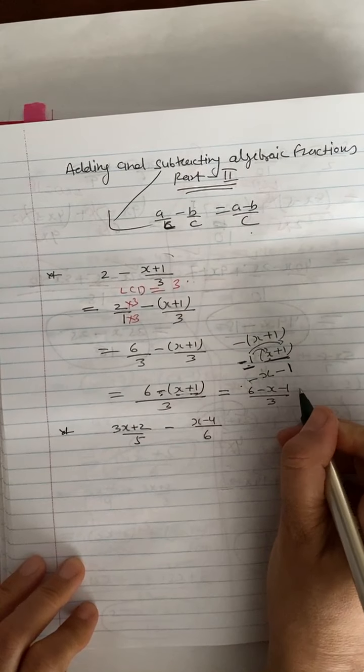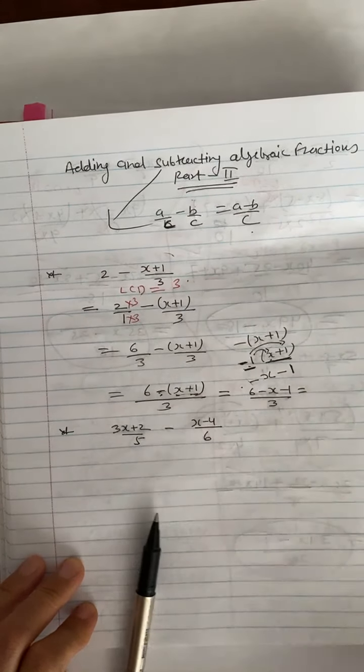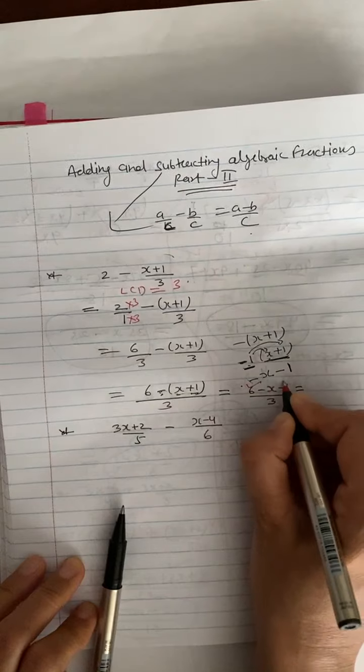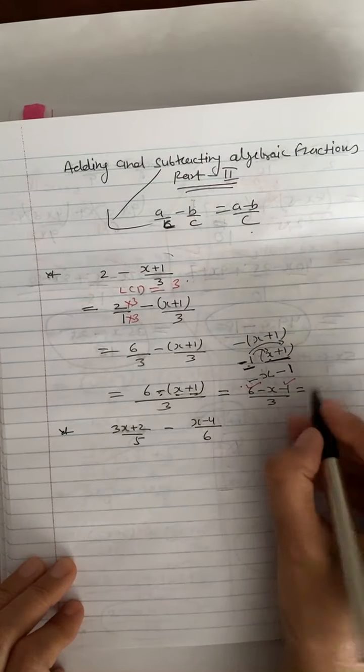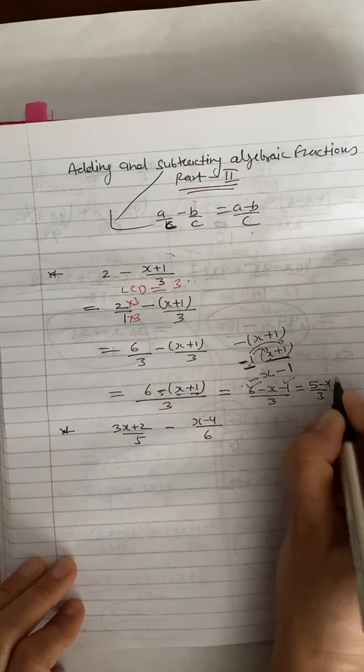So this is the same as, now we have to collect like terms. So 6 and negative 1 are like terms. So that is 5 minus x over 3.